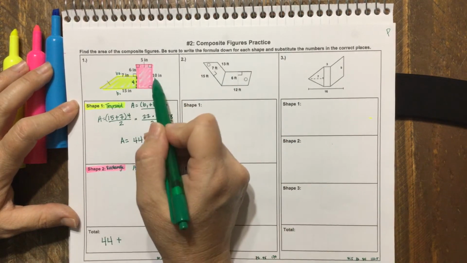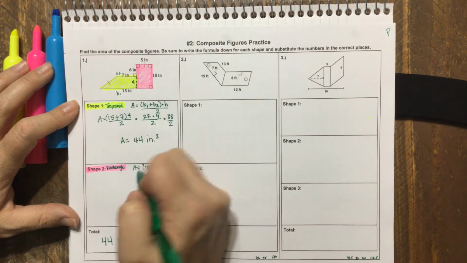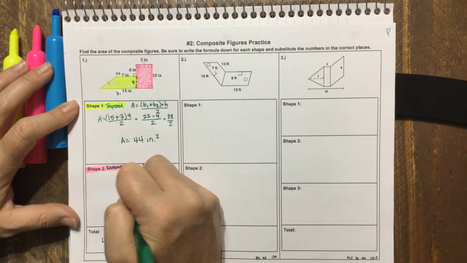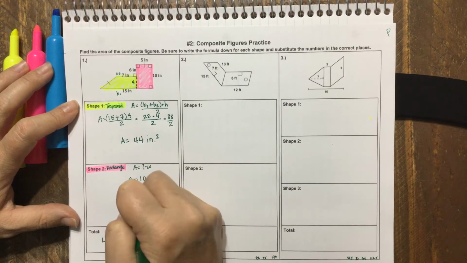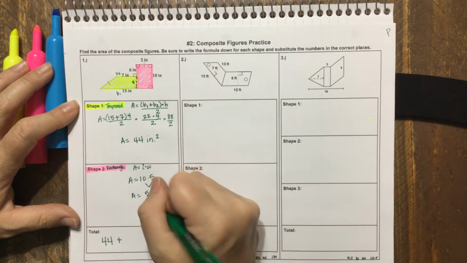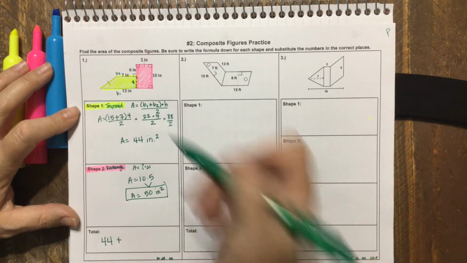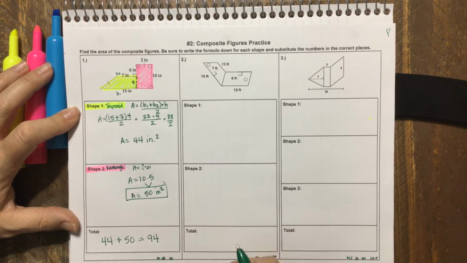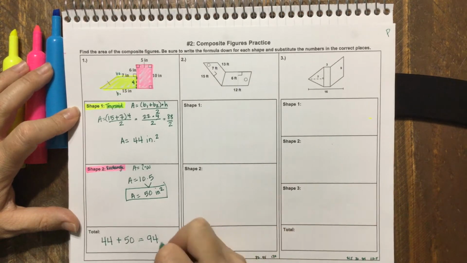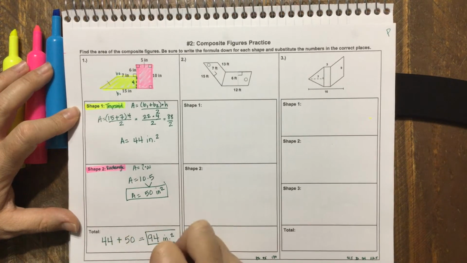When we go to shape 2, we've got 10 and a 5. That gives us our length and our width, or our base and our height. Easy enough. Area equals 10 times 5, so this one simply equals 50 inches squared. Remember, we don't divide this one by 2. It's a rectangle. So this is 50, and we already had 44. My full area of my entire composite figure is going to be 94 inches squared.